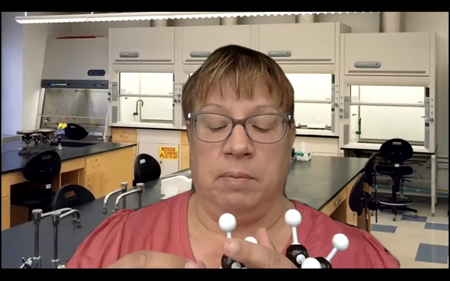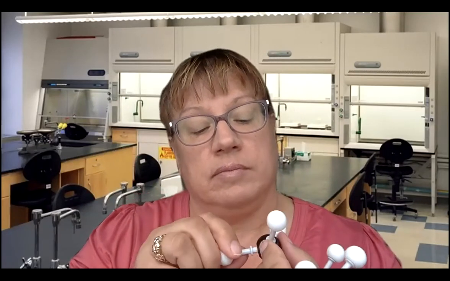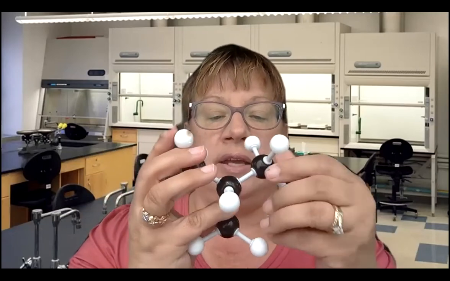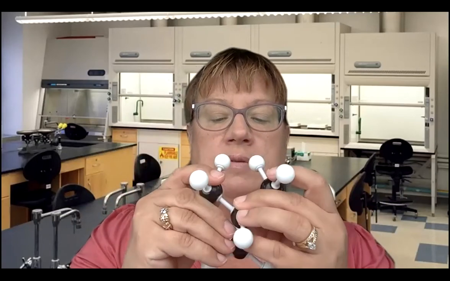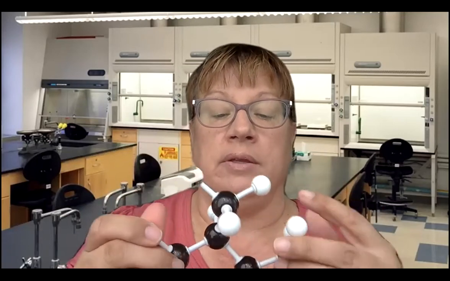But now let's make a branch. What if I do this? I'm going to take my whole carbon and I'm going to reconfigure. So now I still have 5 carbons, but now I have a branching point.